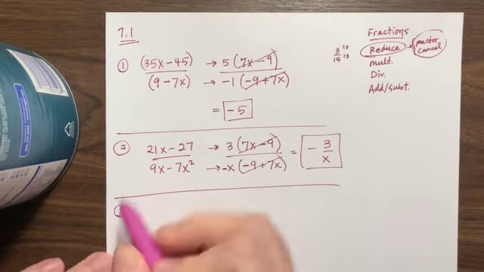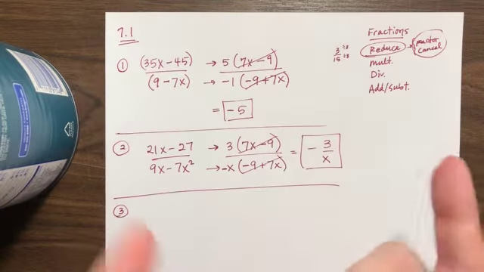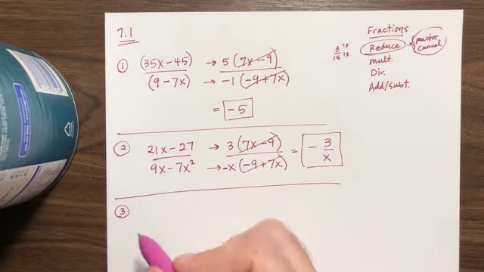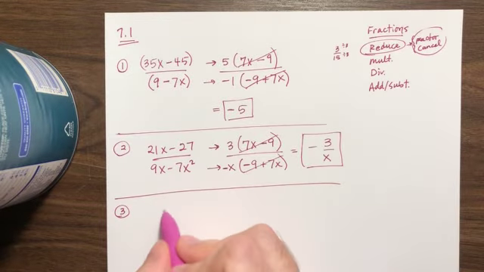So be careful. Whenever you see the same terms, but they're in the wrong order with a minus sign, all you have to do is factor out a negative 1. And it should fix it for you.